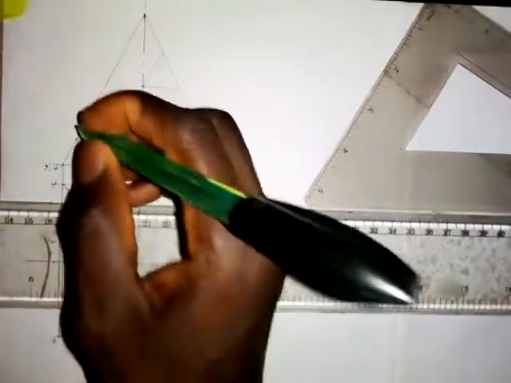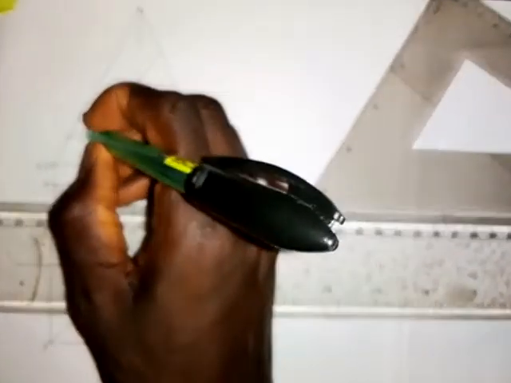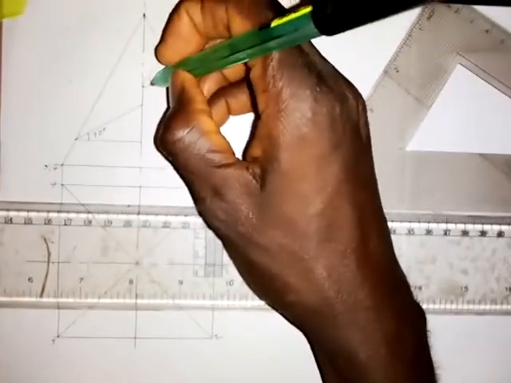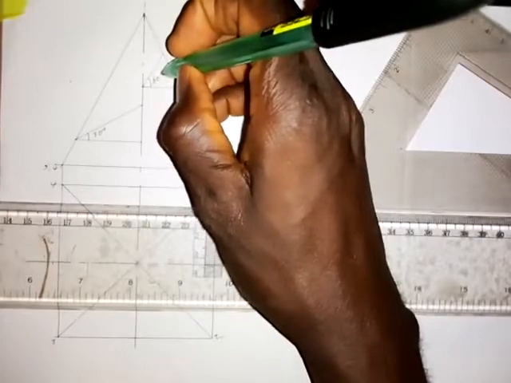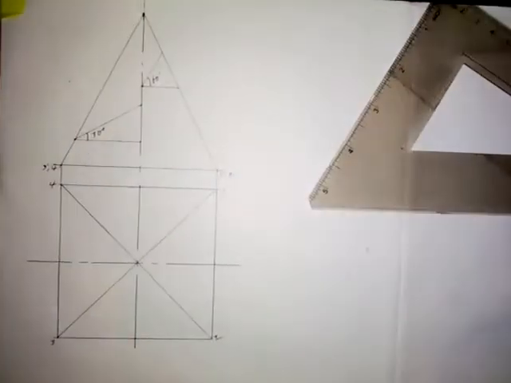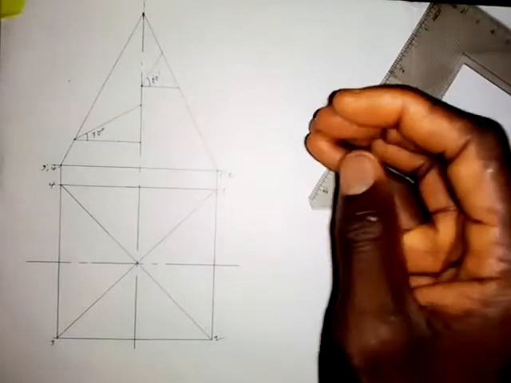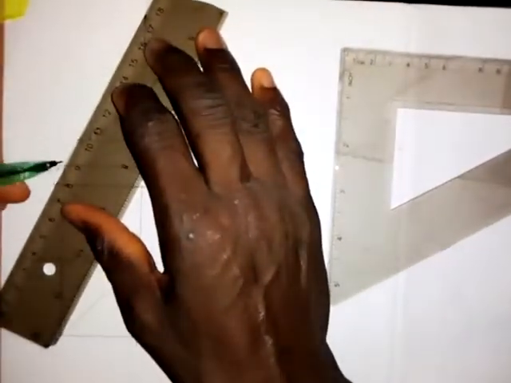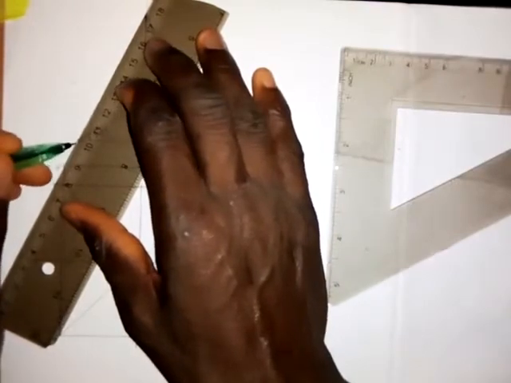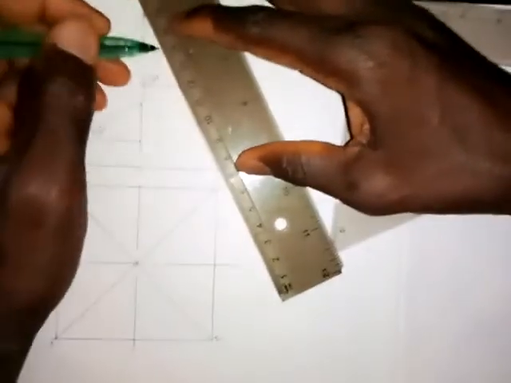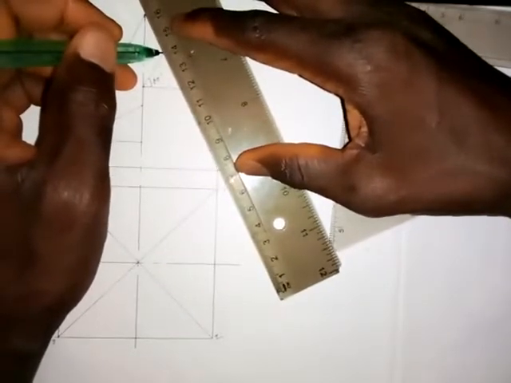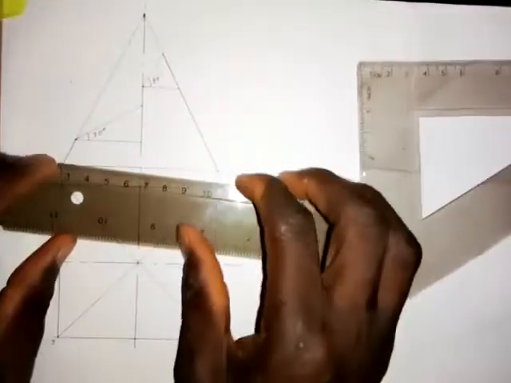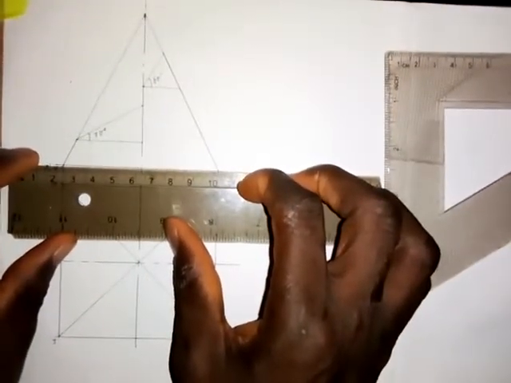So this angle is 30 degrees, and this angle is 60 degrees. Alright, so that's it. The next thing we're going to do is that we have produced the given view as said by the question. We have drawn the elevation. So all I need to do is to make this thick to bring out the physical part of the object. All right.